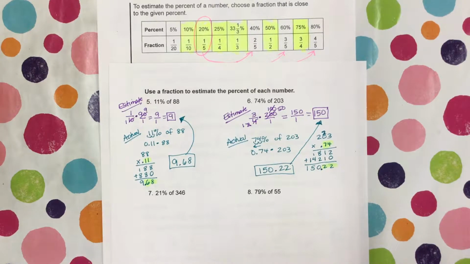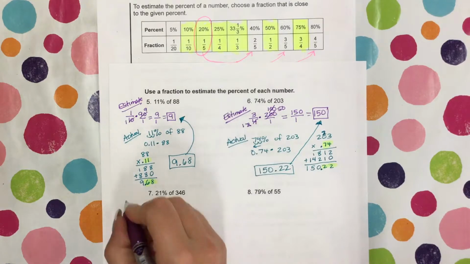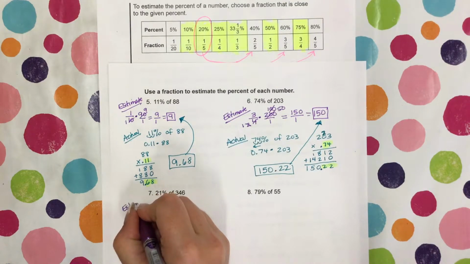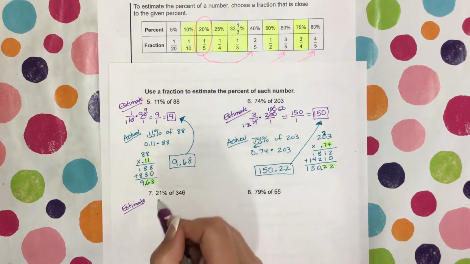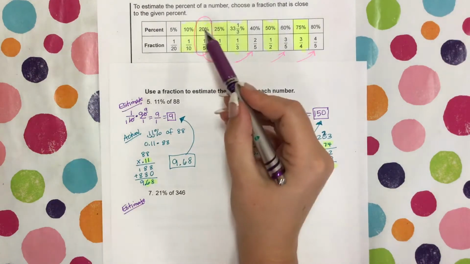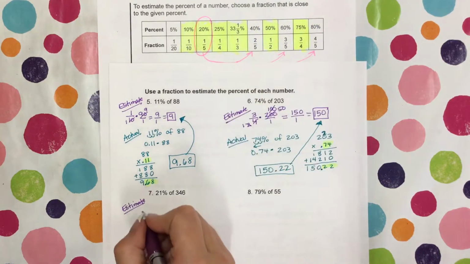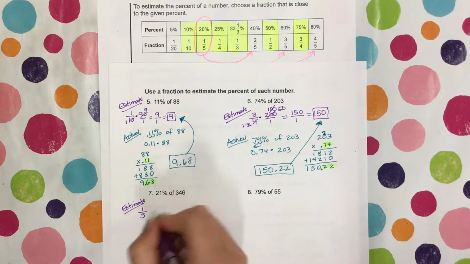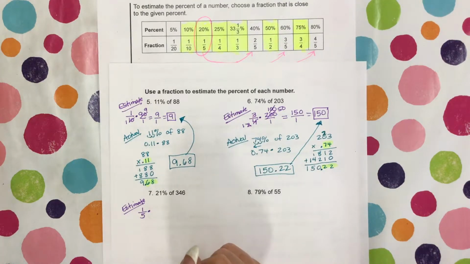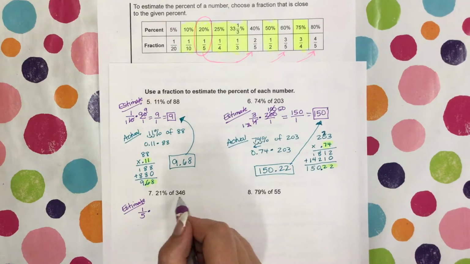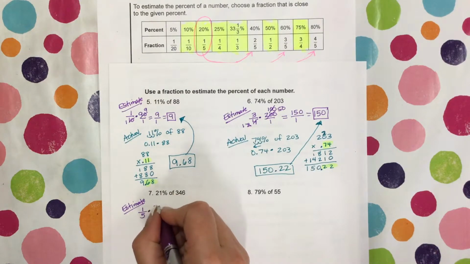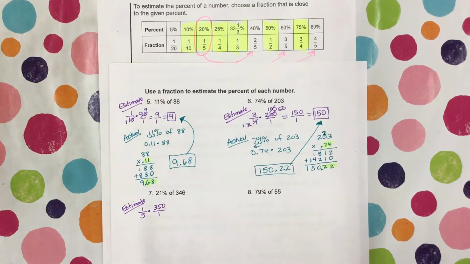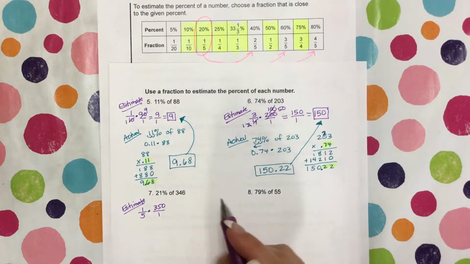All right, we are back. Let's go ahead and figure out problem number 7, 21% of 346. So the first thing we're going to do is estimate. 21% is really close to 20%, which is the same thing as 1/5 of, means times, 346. If we round that to the nearest tenth, it's going to be really close to 350. I'm going to make it 350 over 1, so we are just multiplying fractions.